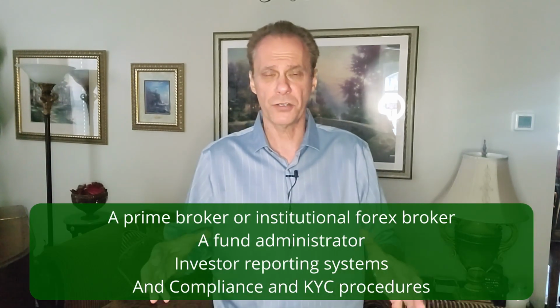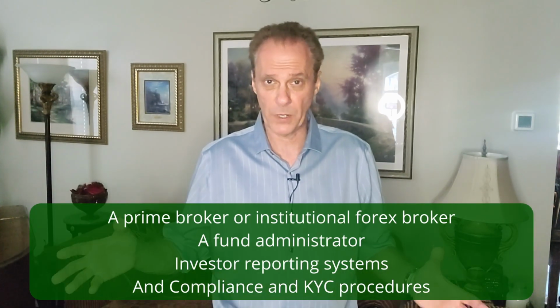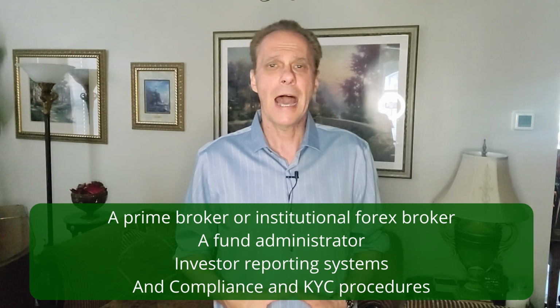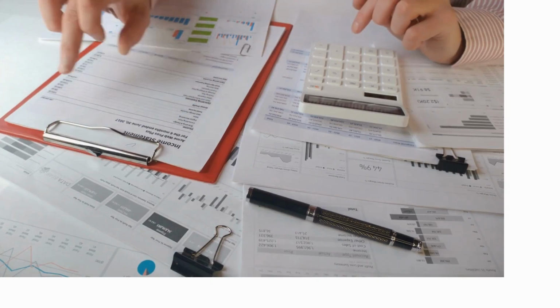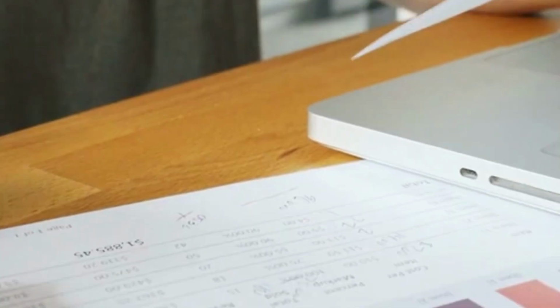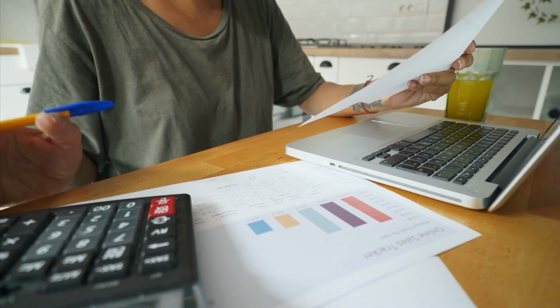Next, you'll need the infrastructure to trade and track investor capital. Key components include a prime broker or institutional Forex broker or a liquidity provider, a fund administrator, and compliance and KYC procedures. Many Forex funds also use a fund administrator that can calculate the net asset value per share, investor allocations, as well as performance reporting. This adds transparency and credibility for investors.